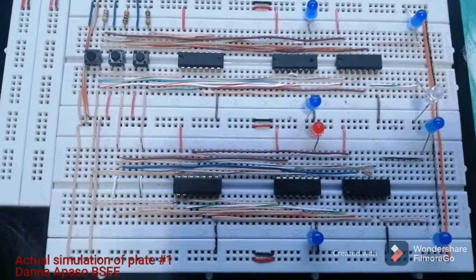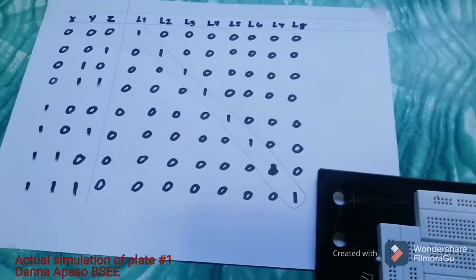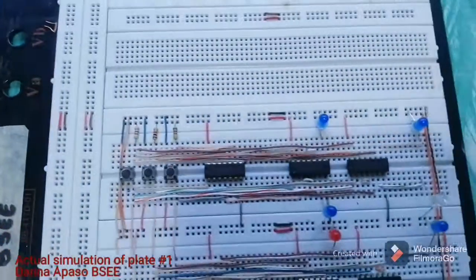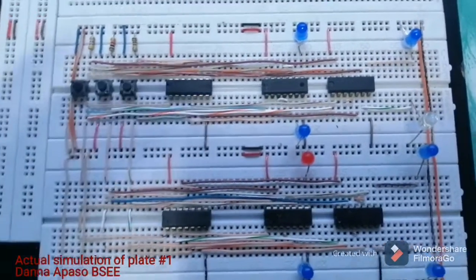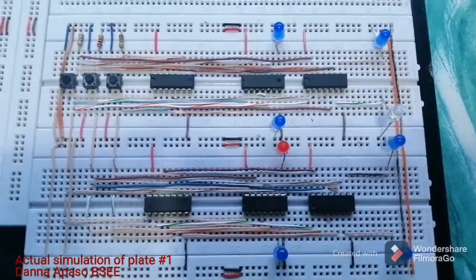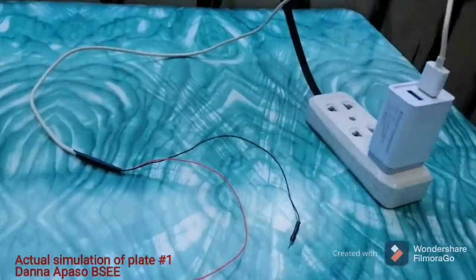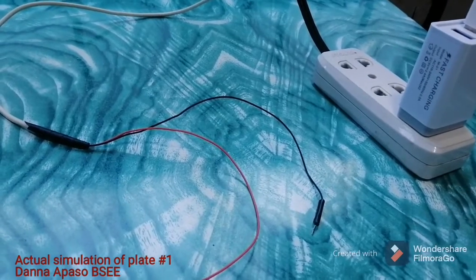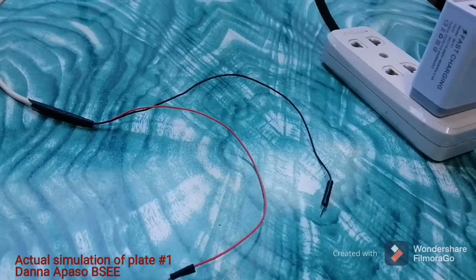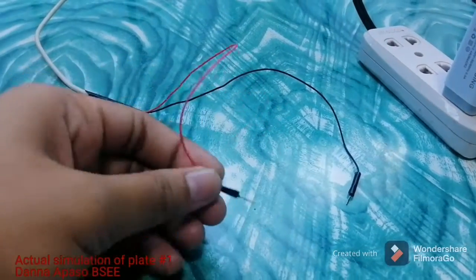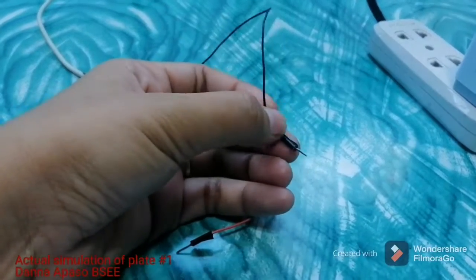So after simulating the circuit using the truth table that was provided, we will now test the functionality of each output. For us to test the functionality, we need to put a supply or source. This is only a cable of an ordinary Android phone, which we use: the red one as the VCC, and the black one as the ground.